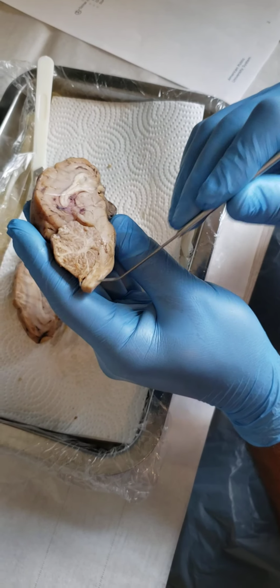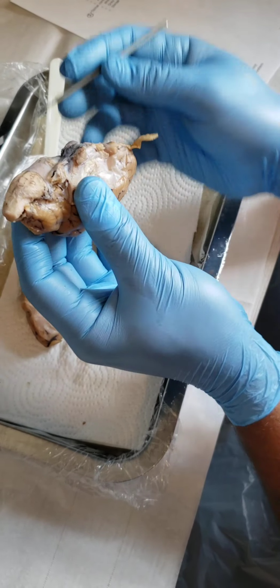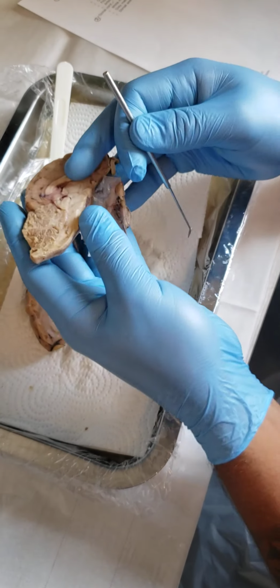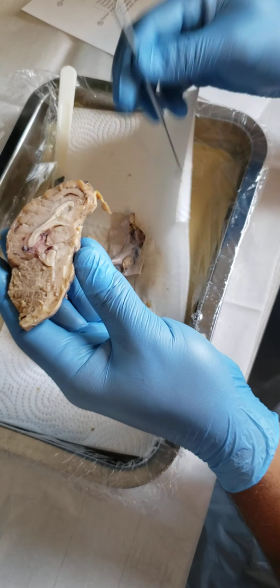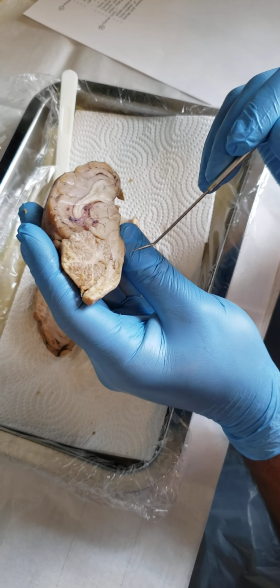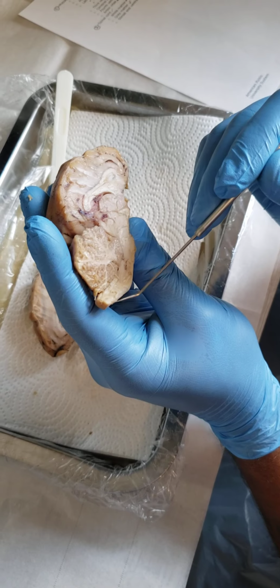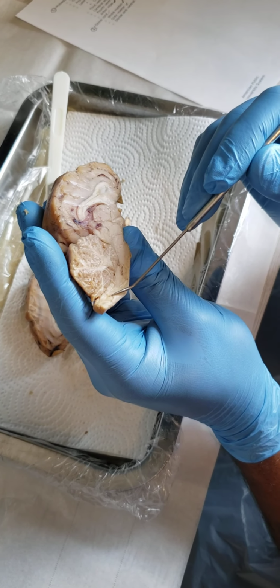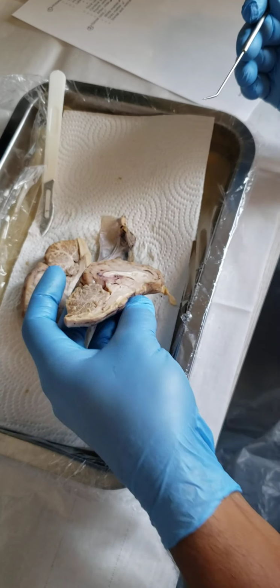Last, we talked about the spinal cord. The rear section right here, that's our spinal cord. Within the spinal cord, we have our outer white matter and our inner gray matter. So there you got your gray and there your white.